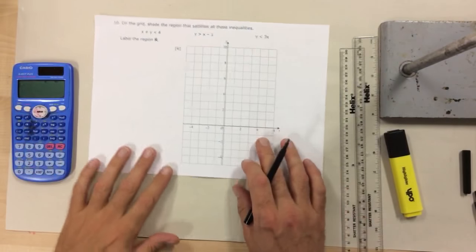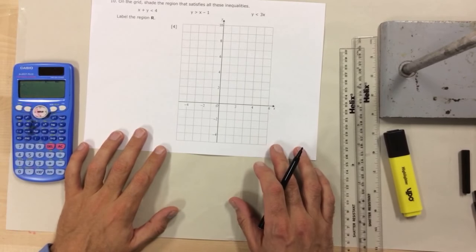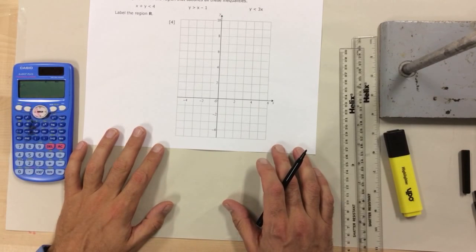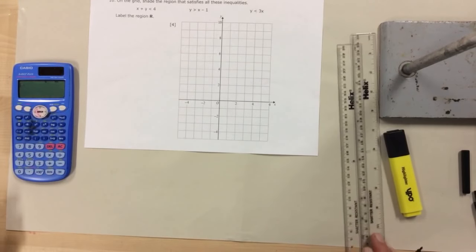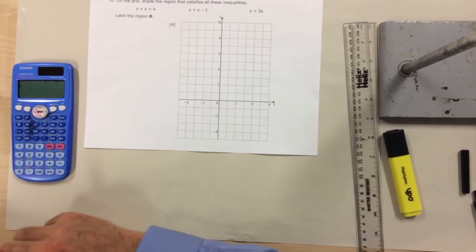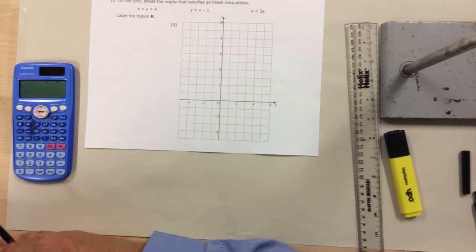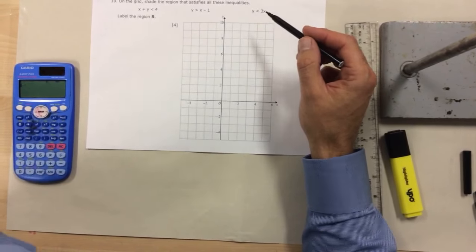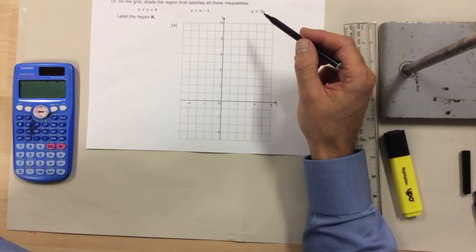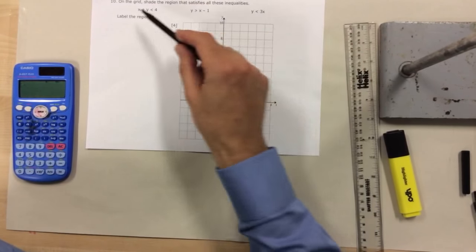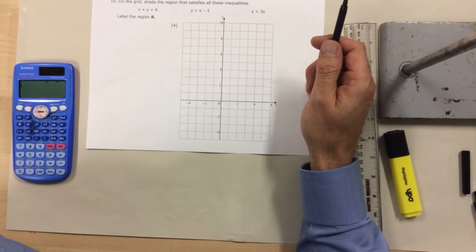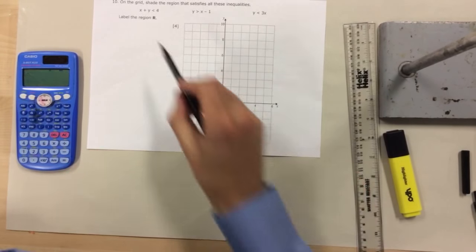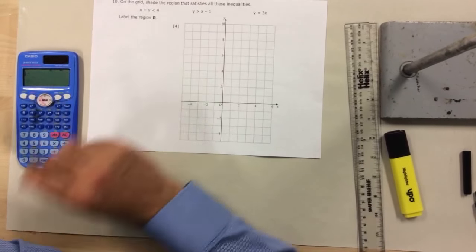another graph. So this time we've got shade the region that satisfies all these inequalities, and we've got 3 inequalities given. We're asked to shade the region that satisfies all those. Okay, so I think the first thing to notice about these is that we've got 3 straight lines. We've got no powers on our x's here, so we're just dealing with 3 straight lines. We're probably expecting a triangle. Let's see what happens. So this first one here, x plus y is less than 4.